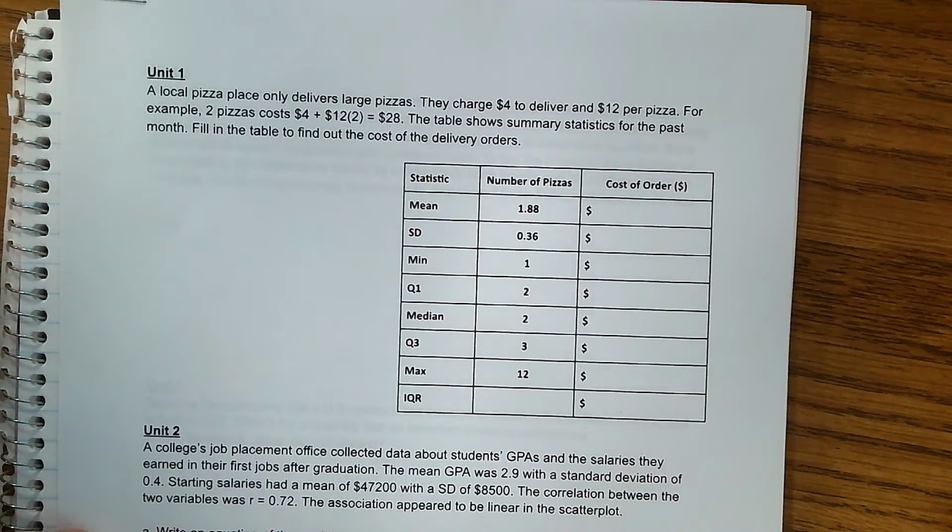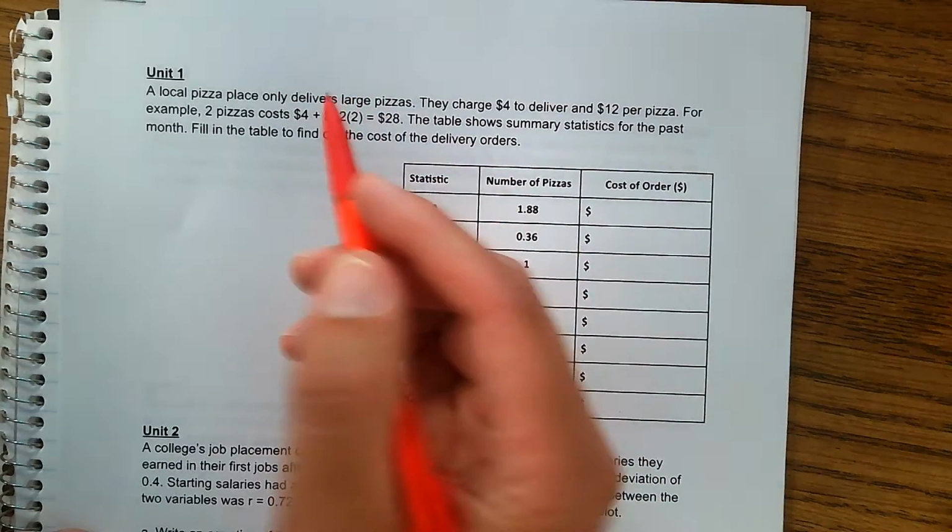The table shows summary statistics for the past month. Fill in the table to find out the cost of the delivery orders.